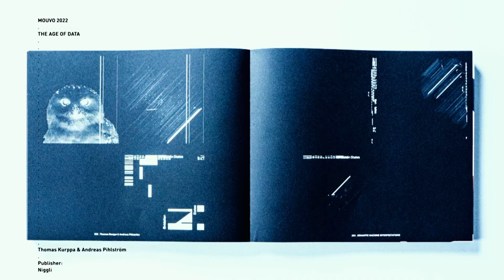So this is an example for a project in the book. It's a cooperation of Thomas Kurpa and Andreas Filström, which shows the semantic machine interpretations. So this is an algorithm Andreas has written, which lets the CPU echo the type design of Kurpa.